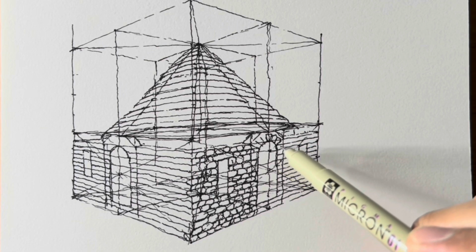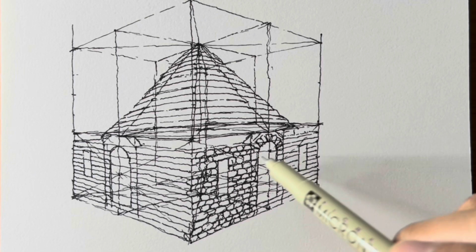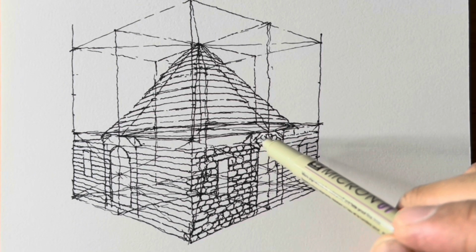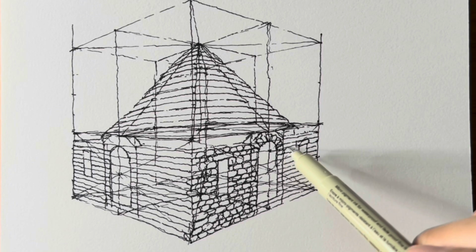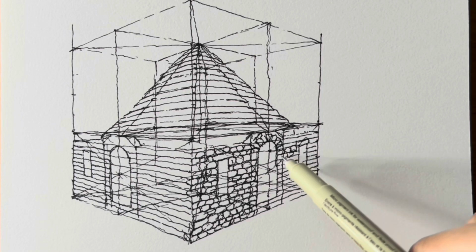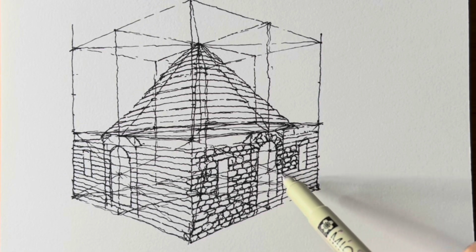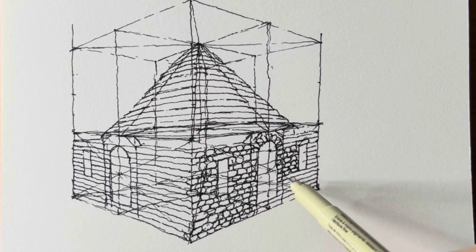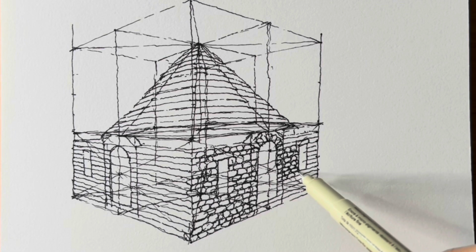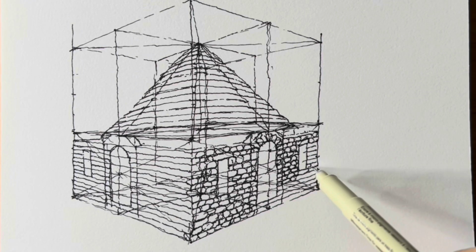Now I'm adding the detail of these stones on the walling and a bit of detail on the stones on the arches, and purposely doing these horizontal lines as guide references for the perspective. But in reality, no two of these stones are identical to one another. They are completely different in size and shape. So using hand drawing is almost imitating reality, naturally imitating the nature of each piece of stone in the construction.